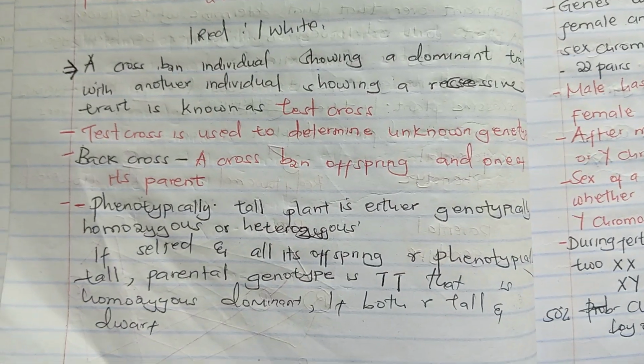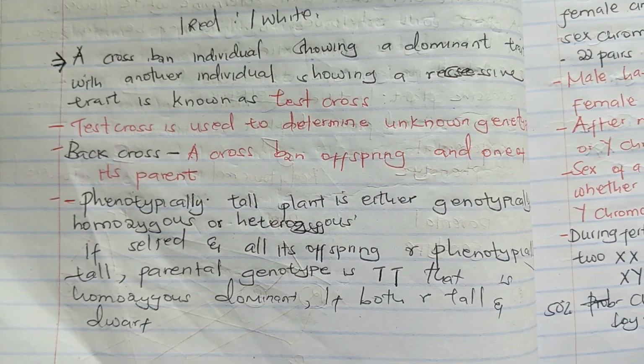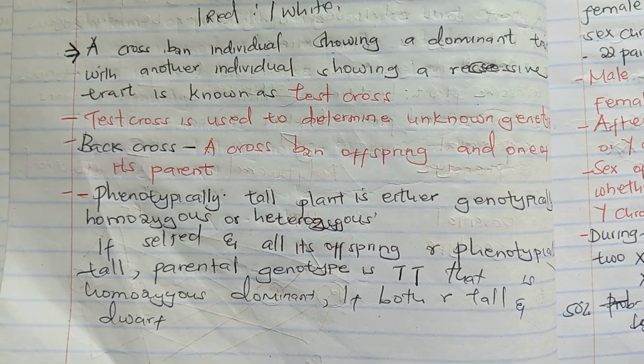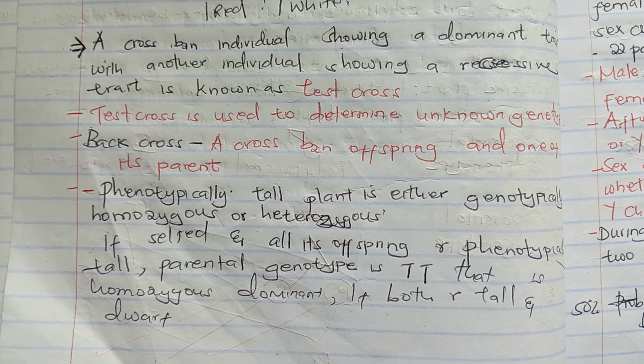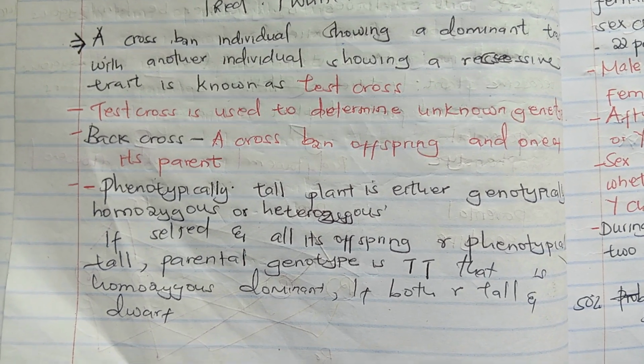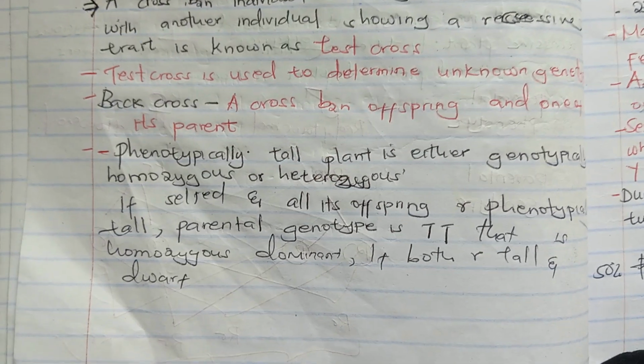A cross between an individual showing the dominant trait and another individual showing the recessive trait is what is called a test cross, and it is used to determine the unknown genotype.